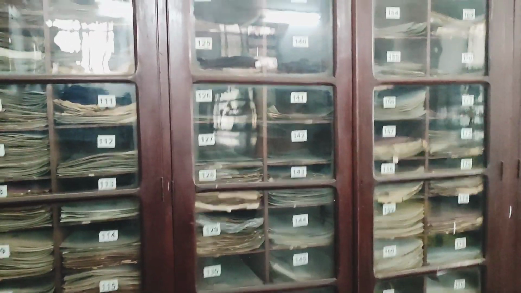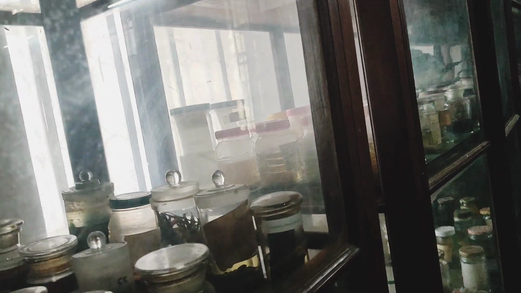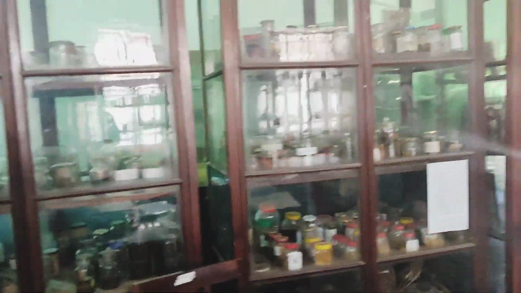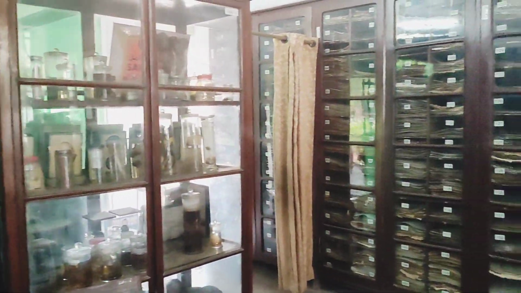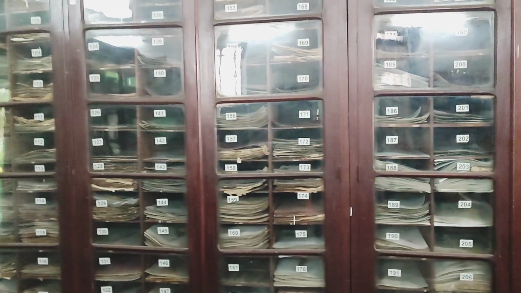In the background you can see, this is our herbarium, one of the oldest herbaria. Islamia College was established in 1913, and since that time this herbarium has been established here. We have many old specimens in our collection, some of which, as far as I remember, include a specimen of 1886 from Dehradun, India.